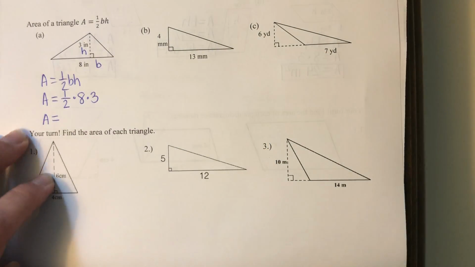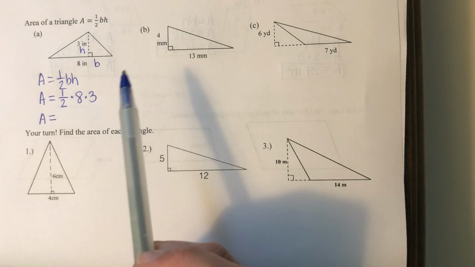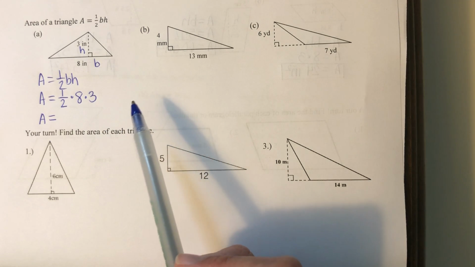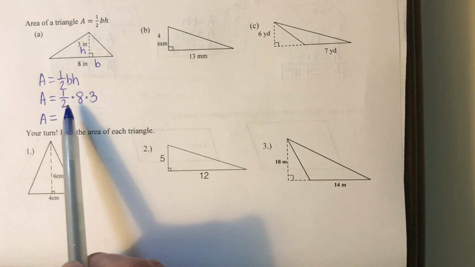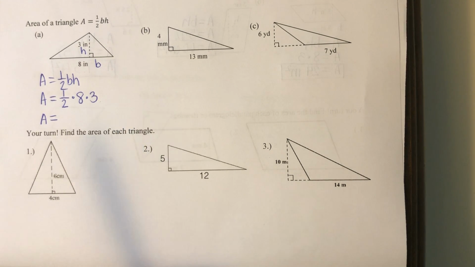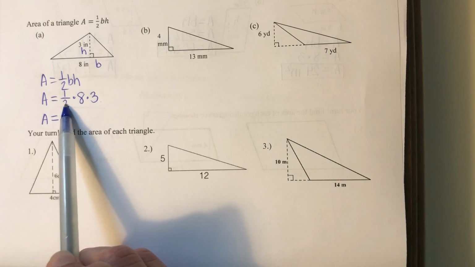Now, a lot of us do not like fractions. Luckily, it's just 1/2. It's a nice fraction. So the trick here, I like to get rid of the fraction right away. You can take 1/2 of 8. You could take 1/2 of 3. Or you can do 8 times 3 and then take 1/2.